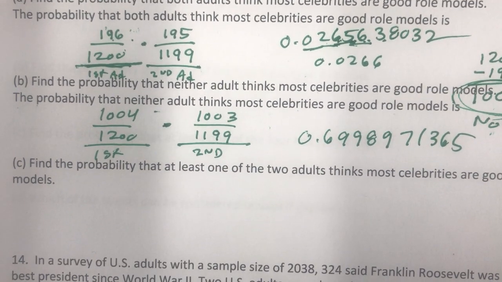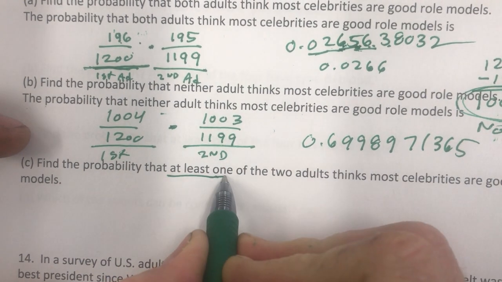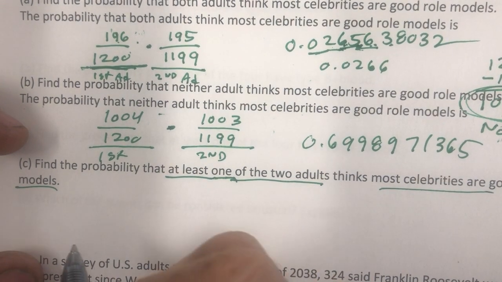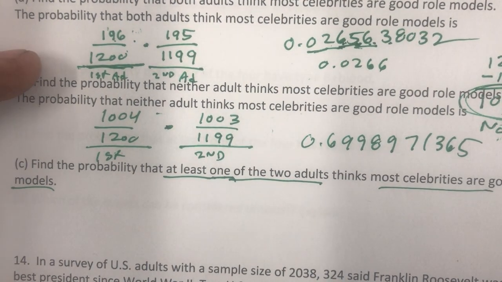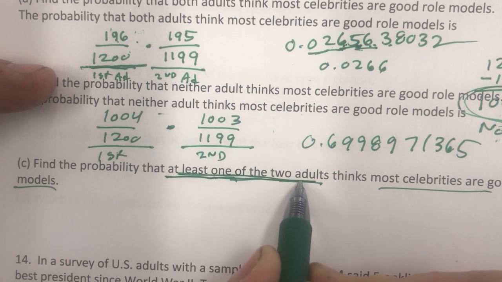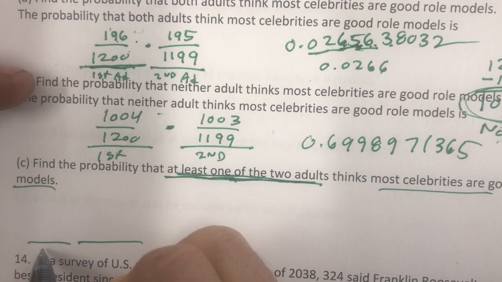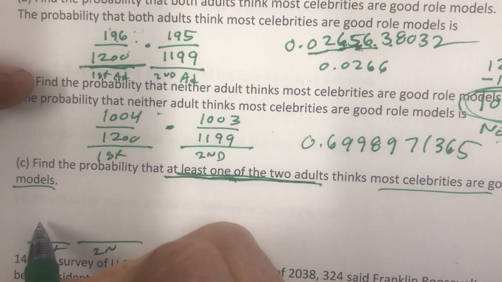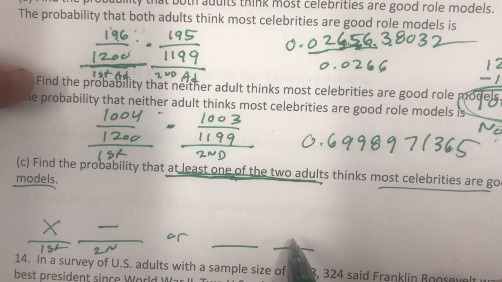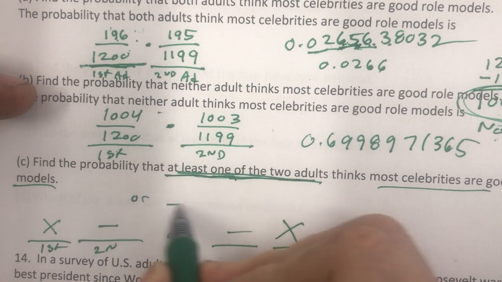Okay, now this next one here, part C, find the probability that at least one of the 2 adults thinks most celebrities are good role models. Okay, now there's a trick on this one. When it says at least one, that means the first person could be, and the next one's not. Or the second one could be, and the first one's not. Or you could have both of them are.